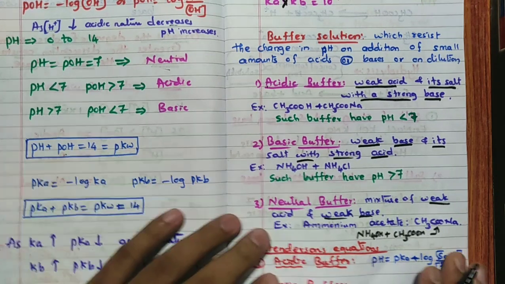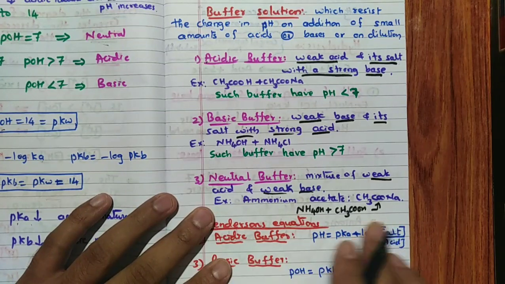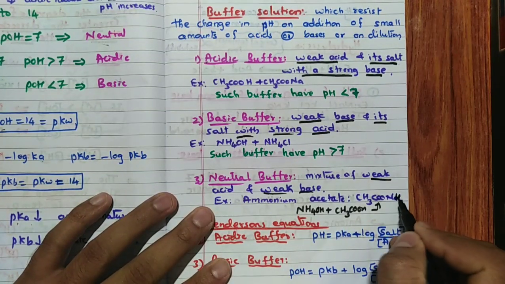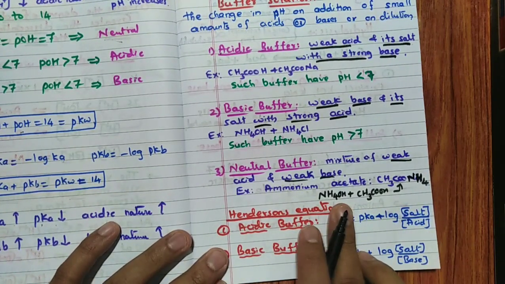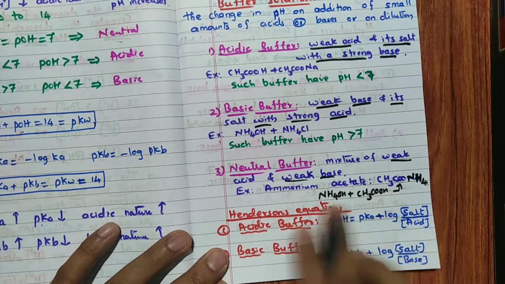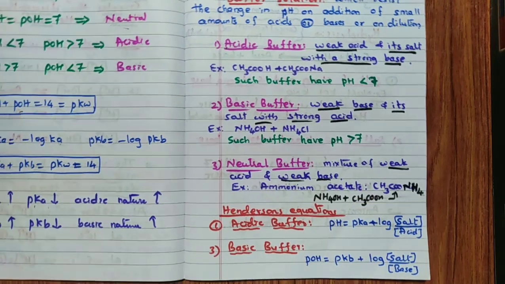So, ammonium acetate. Ammonium acetate is CH3COONH4. NH4 it is, not Na, NH4. So, ammonium acetate, CH3COONH4, is going to form NH4OH plus CH3COOH. So, this is forming neutral buffer, remember that.